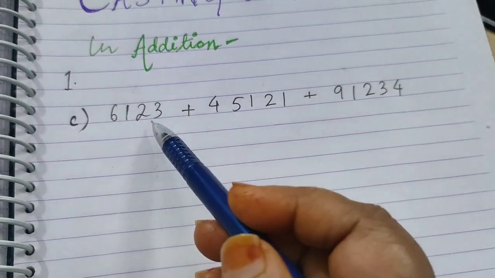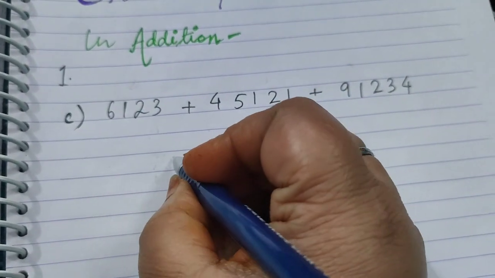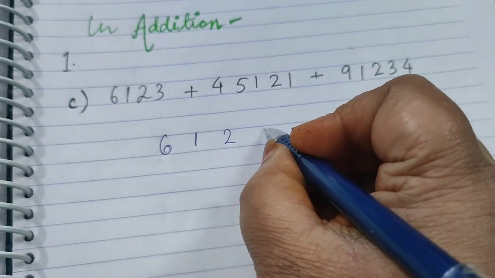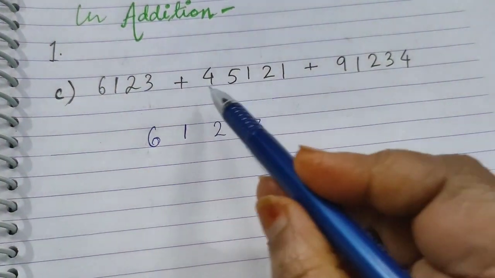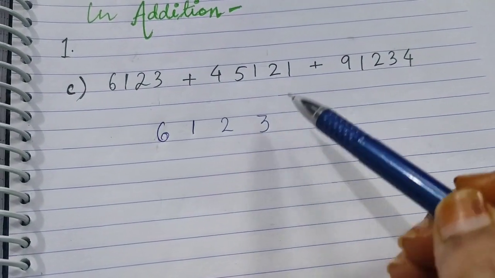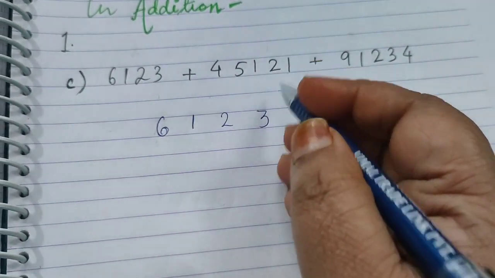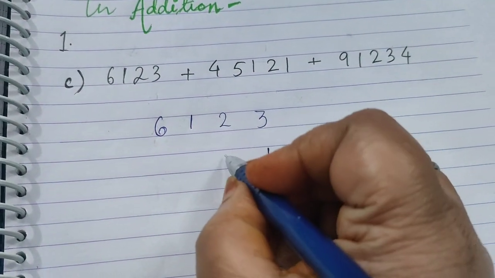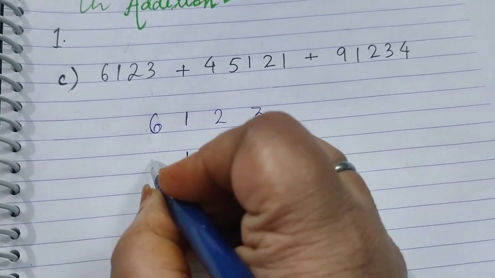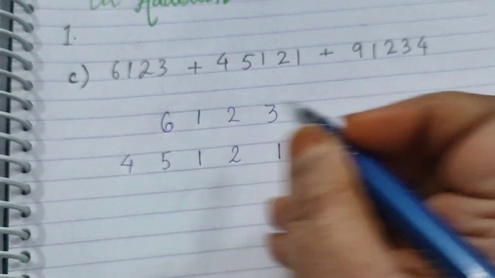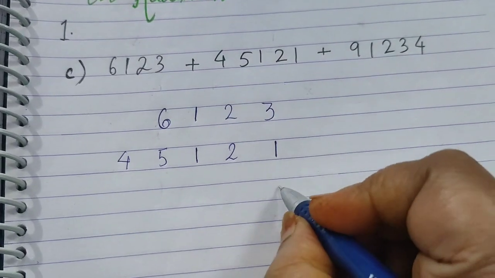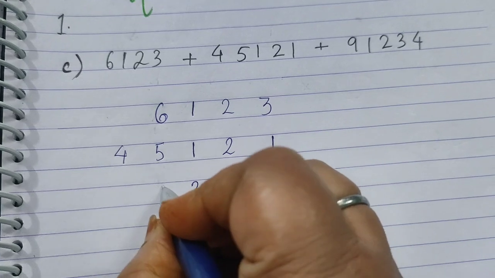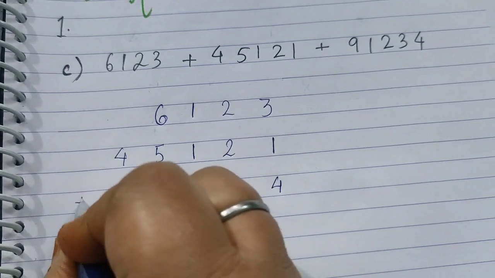The first is 6 1 2 3. So at a little gap I'm going to write 6 1 2 3. Then this number, as you can see, is a 4-digit number, and this is a 5-digit number. I've always told you to start writing from your ones place. 1 2 1 5 and 4. Likewise this one, 4 3 2 1 and 9.